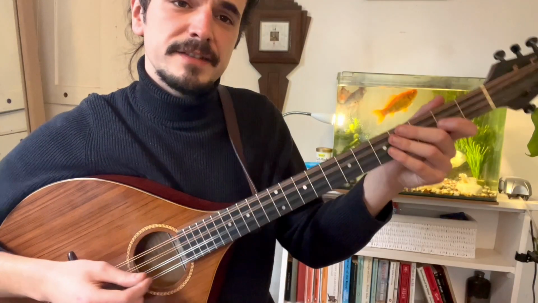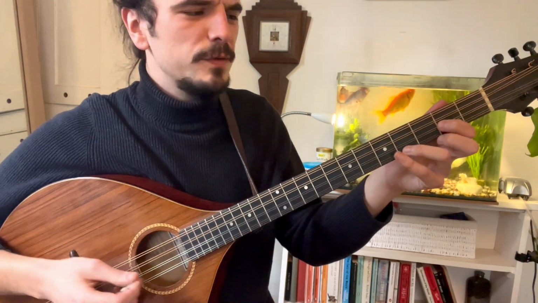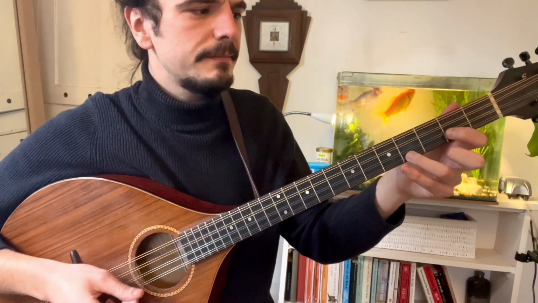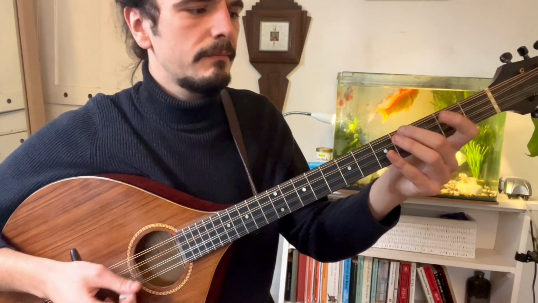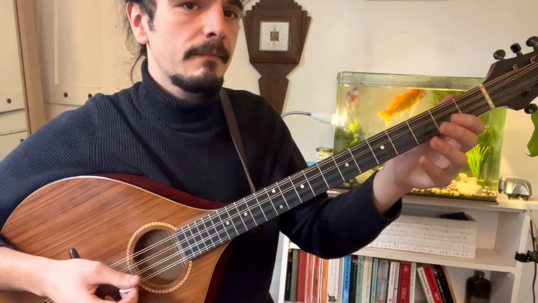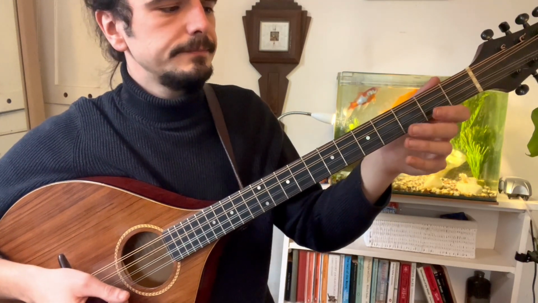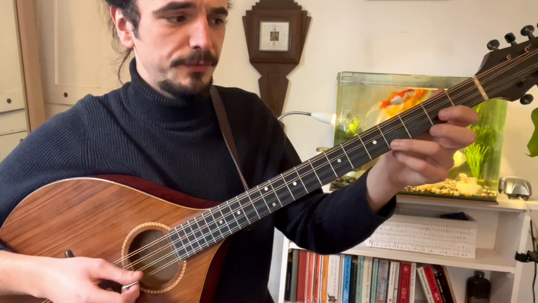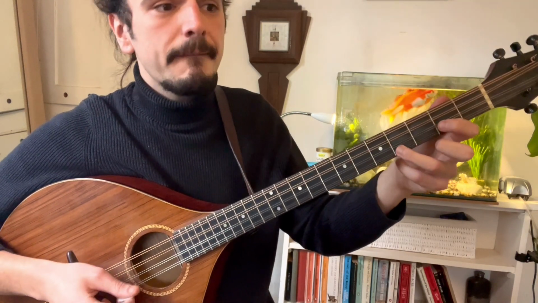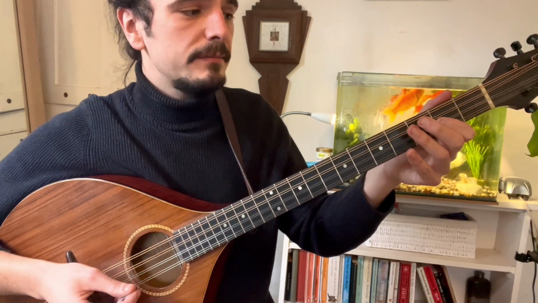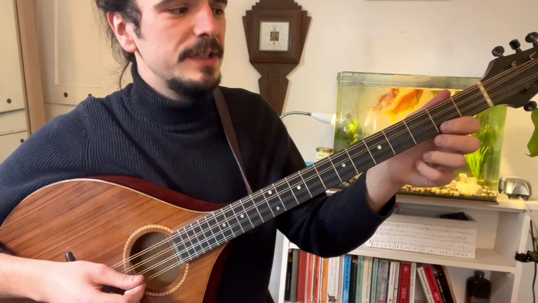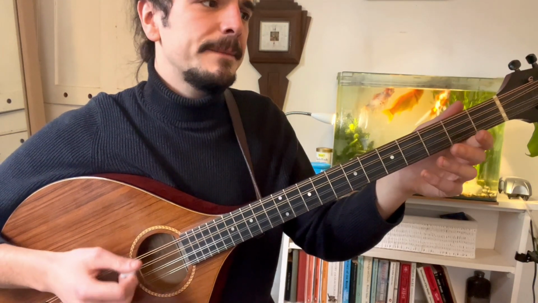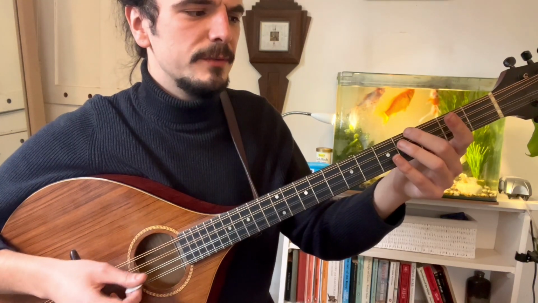Coming on to the last line of the A section. This is like an alternate ending. Sounds like this. It starts in the same way as the previous line. You've got this 4th fret of top D to 2nd fret A. Then again, same as the previous line, 2nd fret top D to open A. But now it changes for this ending, which sounds like this.